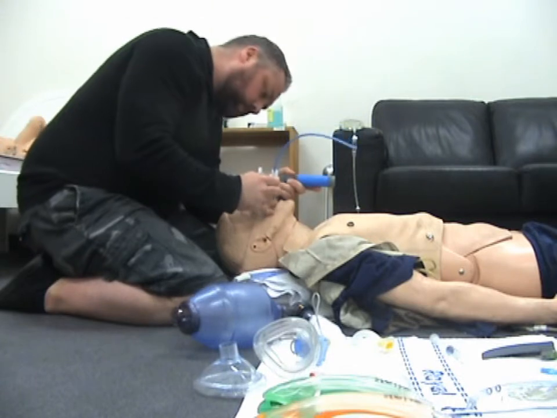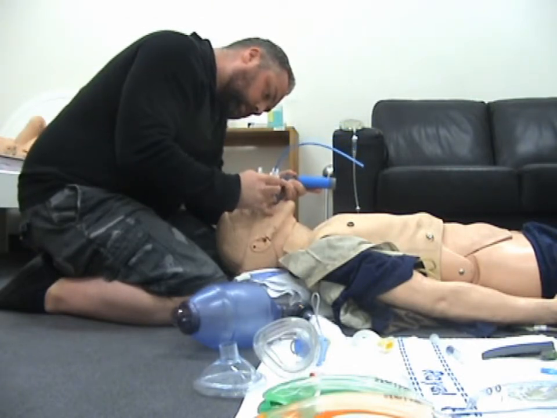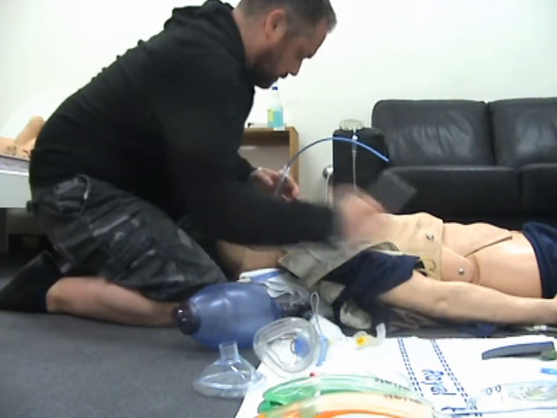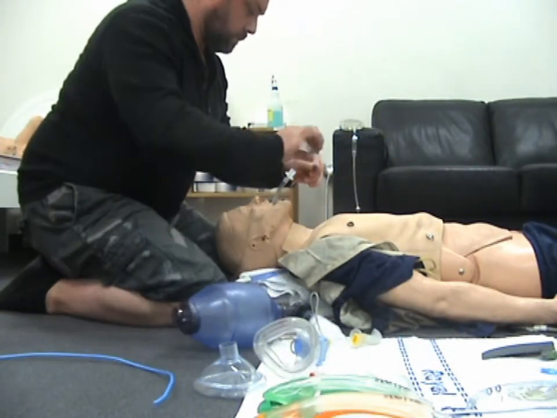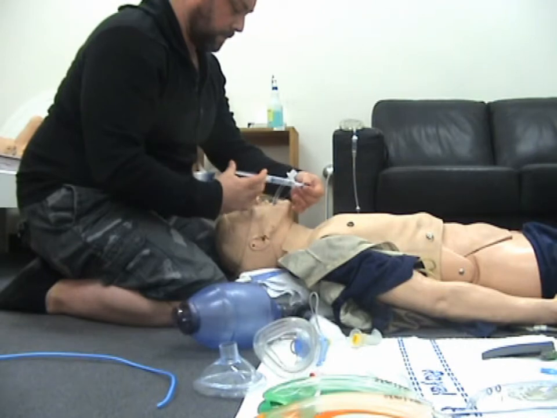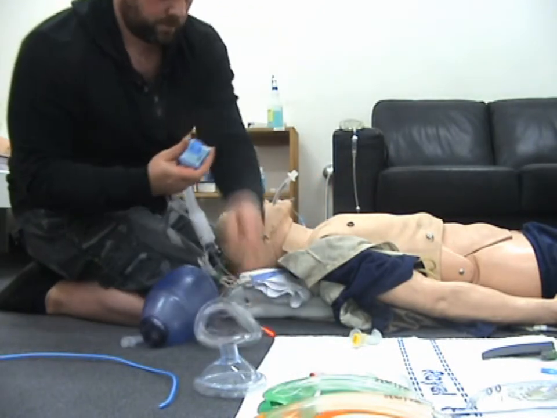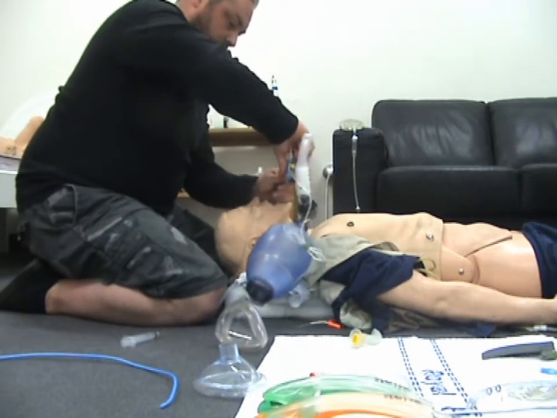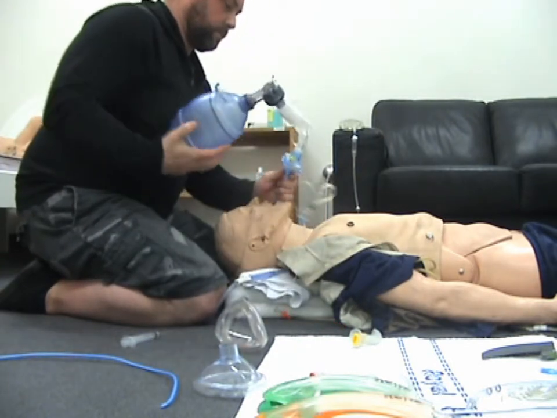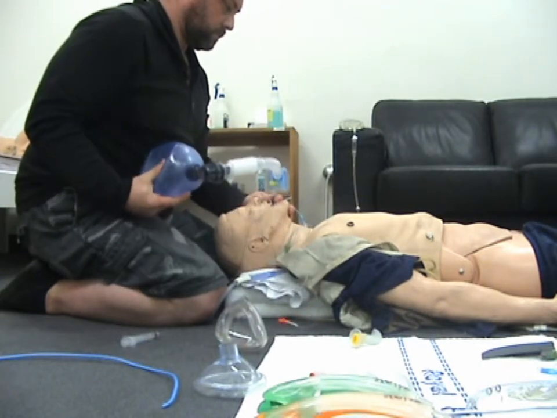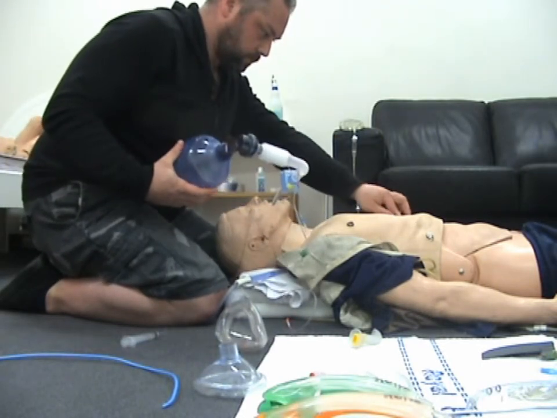The tube is then passed over the bougie, still under direct visualisation, until the cuff extends a few centimetres beyond the vocal folds. The tube cuff is then inflated, and maintaining stabilisation with your hand, you'll attach the bag valve mask, which has your CO2 in line, and you'll confirm placement with end-tidal CO2 with a box waveform.